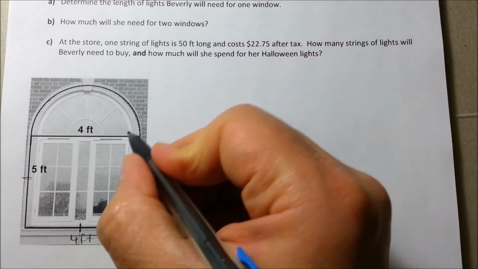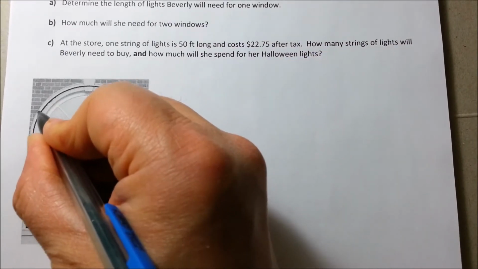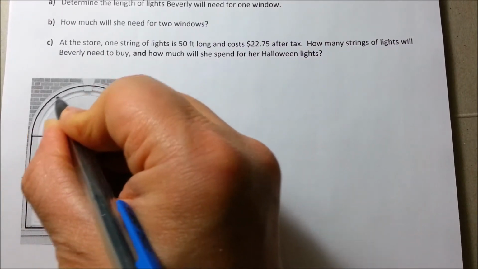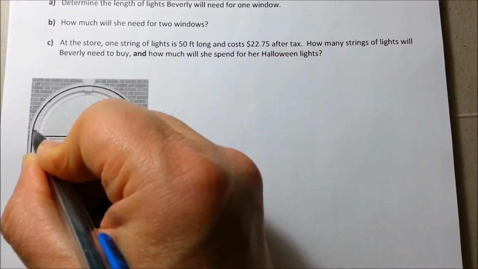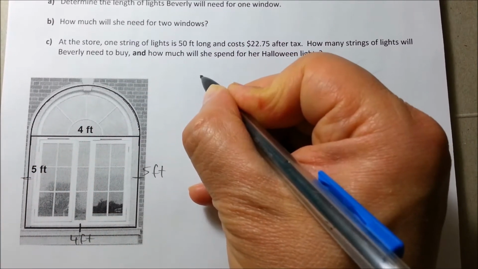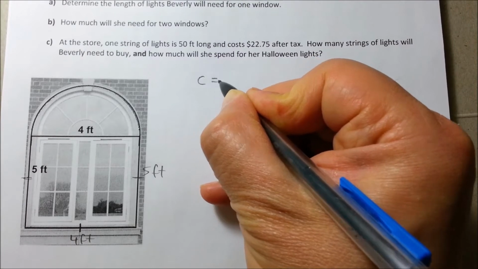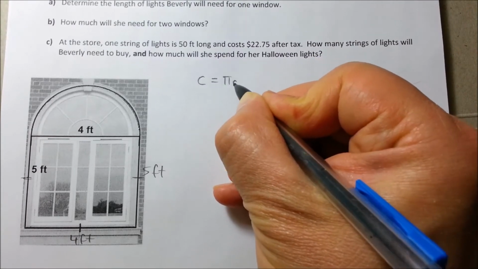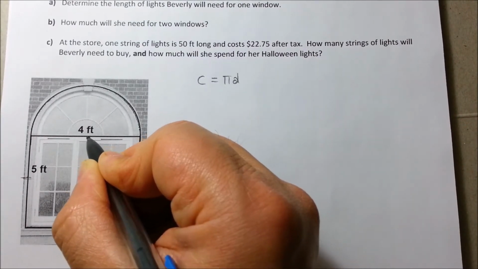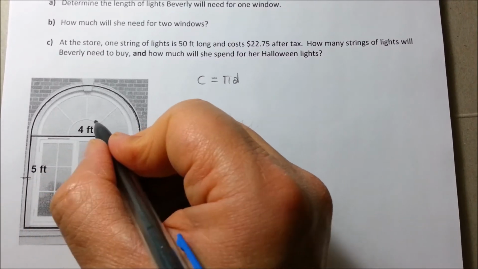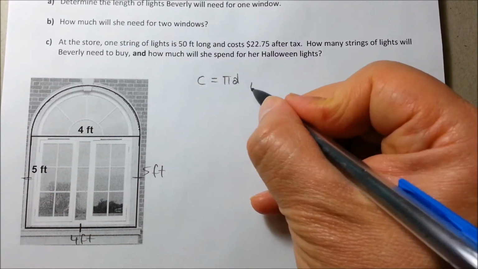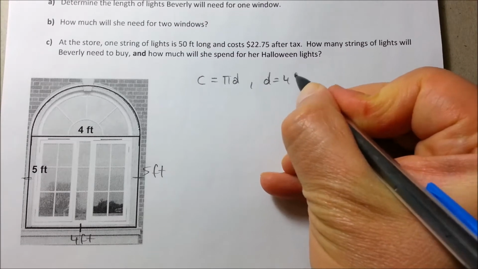Well, we know once again, what shape is that? That's a semicircle, and this will be half of a circumference. So we know that the formula for the circumference is pi times d, and they're telling us that 4 feet is the length from there to there, which is also the diameter, d equal to 4 feet.